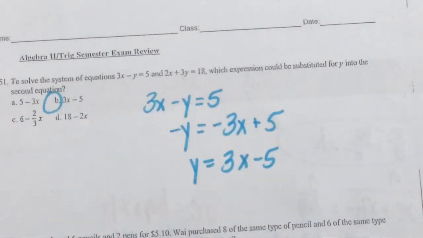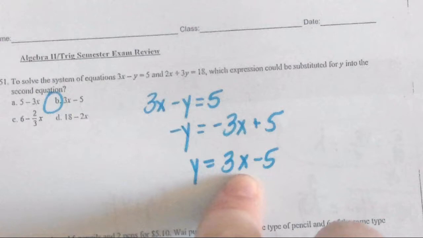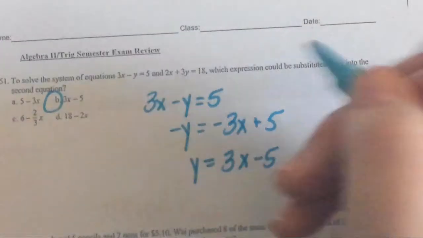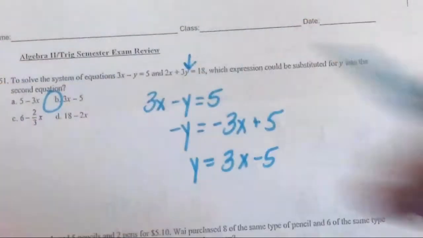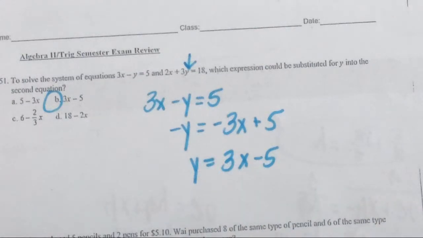And as a reminder, if we were going to continue with this problem and actually get the solution, we would take what we got for y, and everywhere in the second equation that we saw a y, we would instead put 3x minus 5.